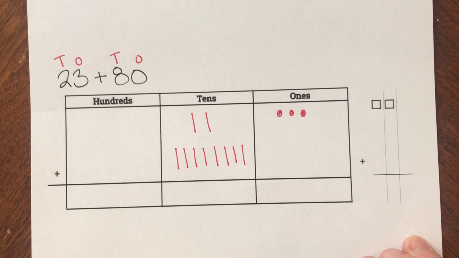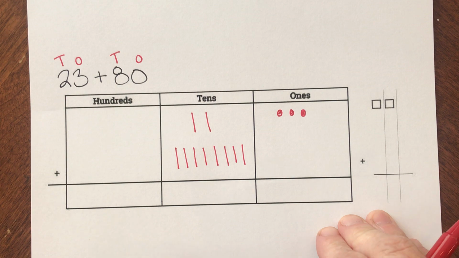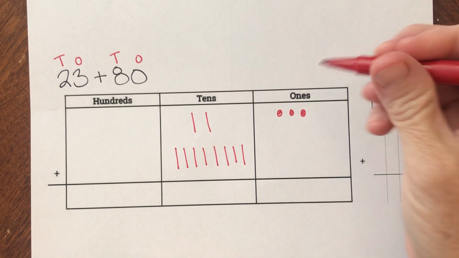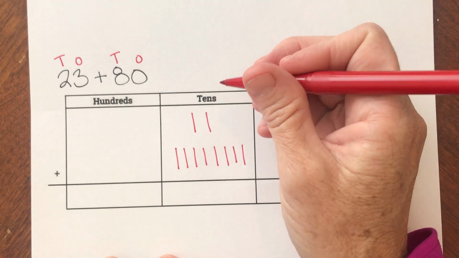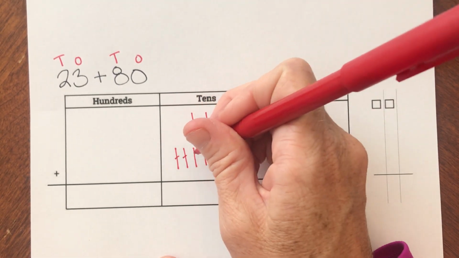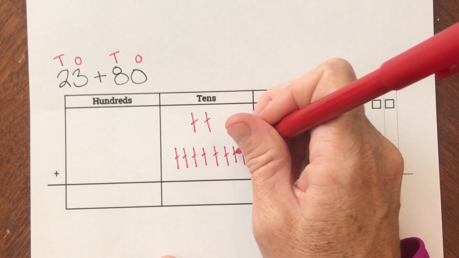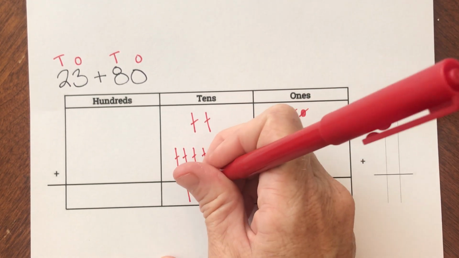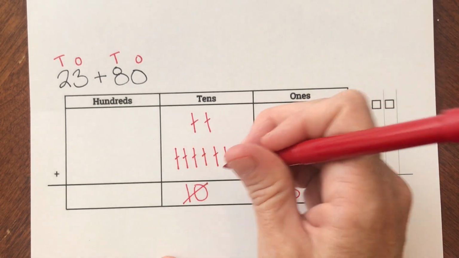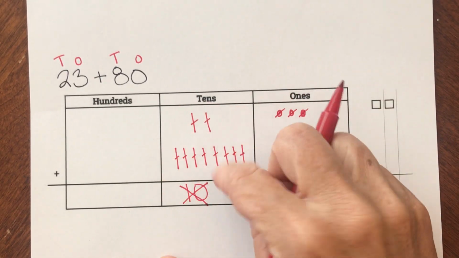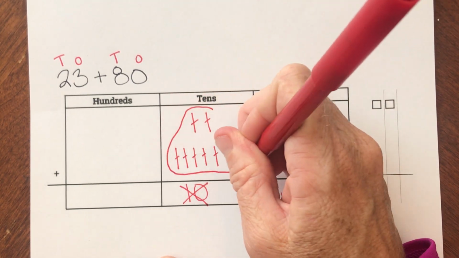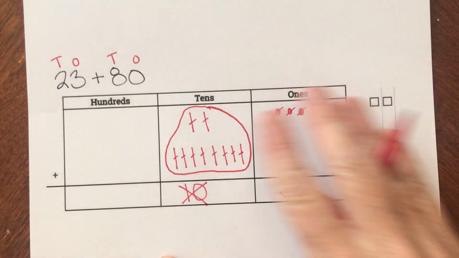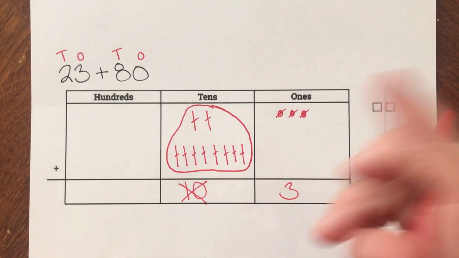Okay, so then now that I've built it, I'm going to start by adding my ones column first and regrouping or bundling if necessary. So I have 1, 2, 3. Nope, I can do that. Let's now go to my tens. 1, 2, 3, 4, 5, 6, 7, 8, 9, 10. Ooh, am I allowed to put a 10 there? No, I'm not allowed to put a 10 there. So if I have 10, what I do, and this was a perfect 10, is I'm going to bundle or regroup those, and these 10 become 100.